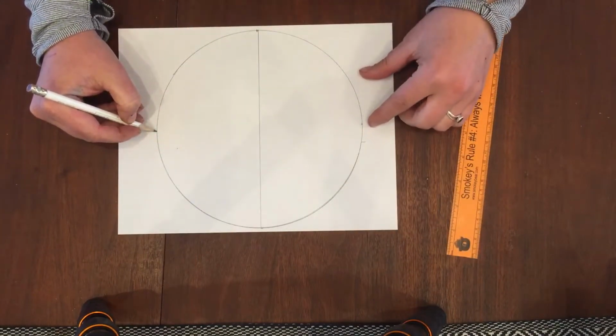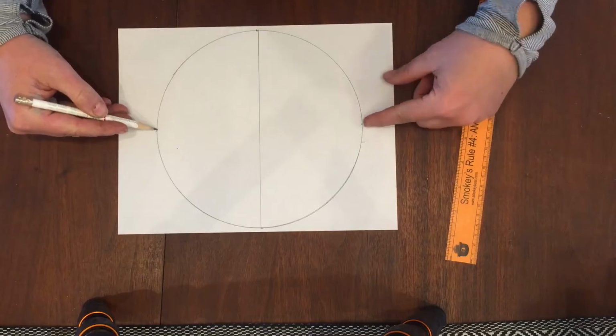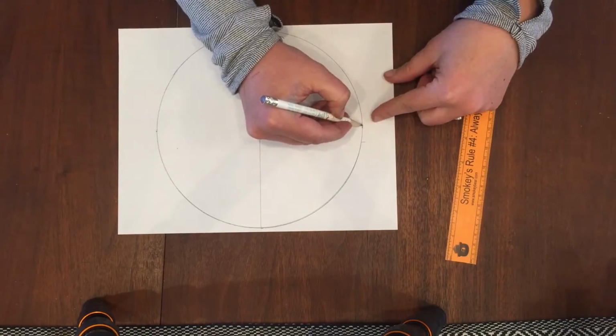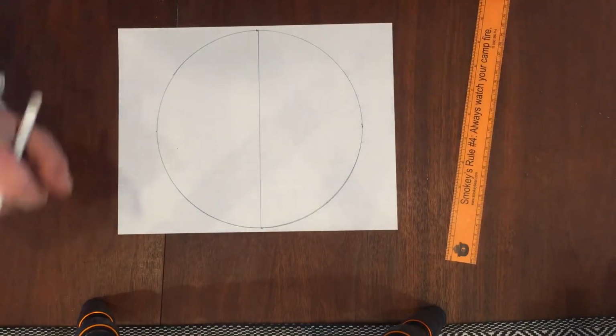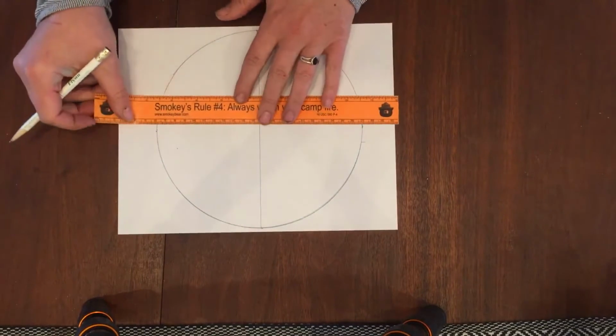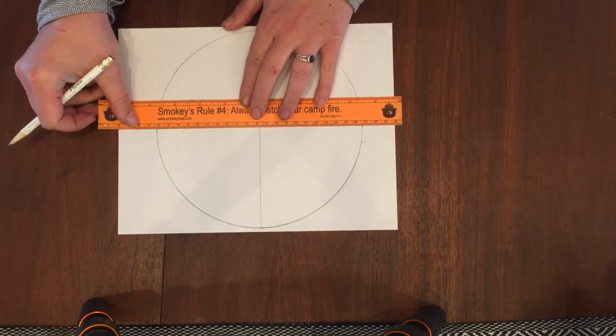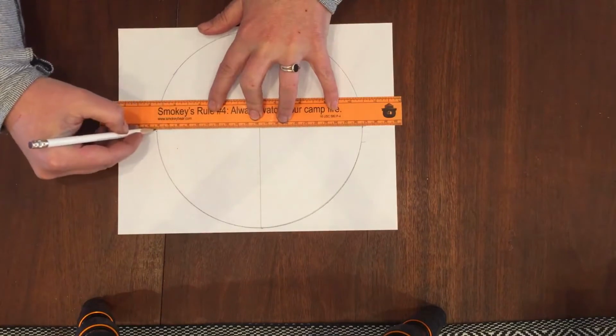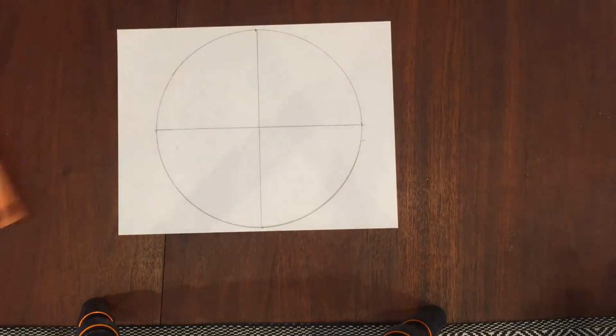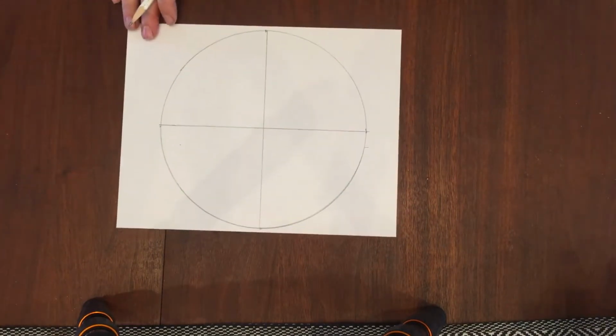If you need to redo this a couple times, I feel like that one's a little low. You can stand straight above it and look down and double check it. Okay, that looks good enough.